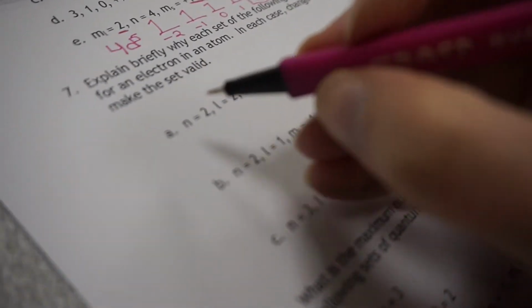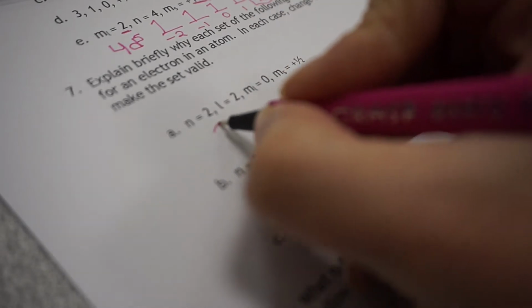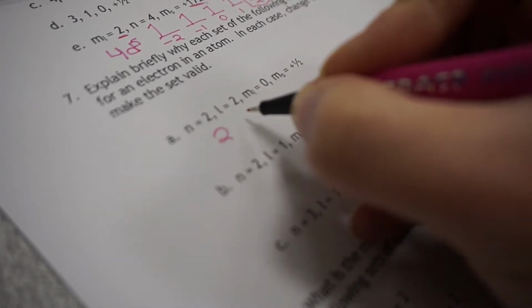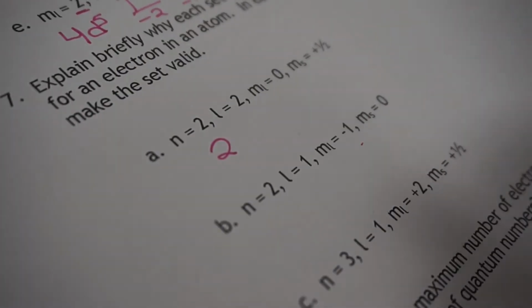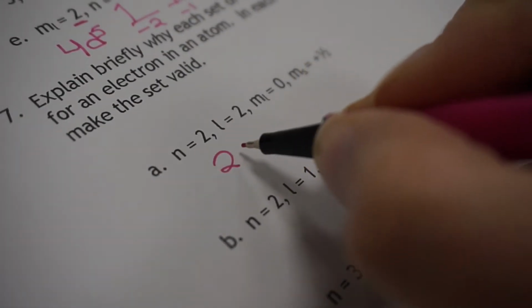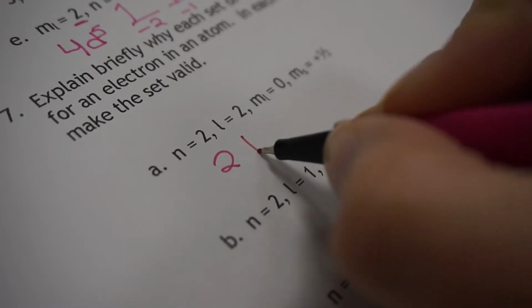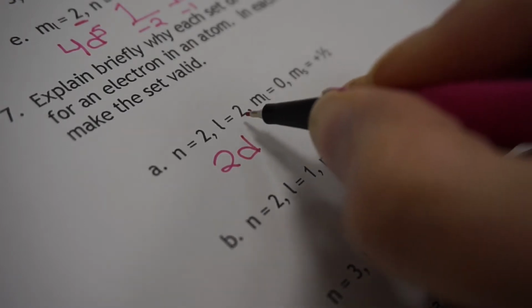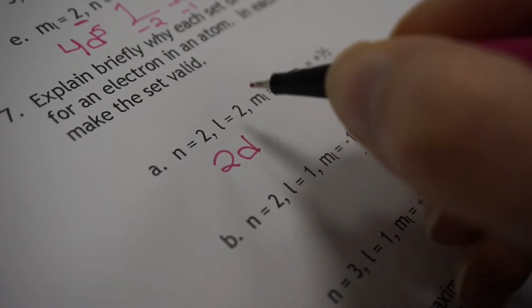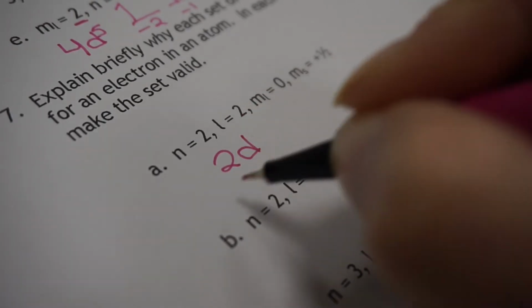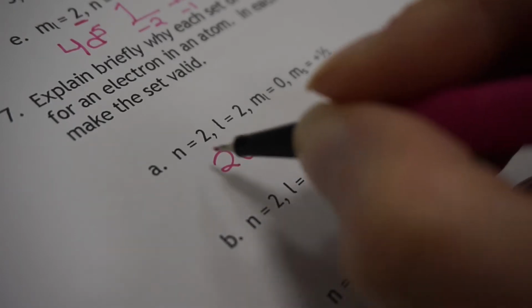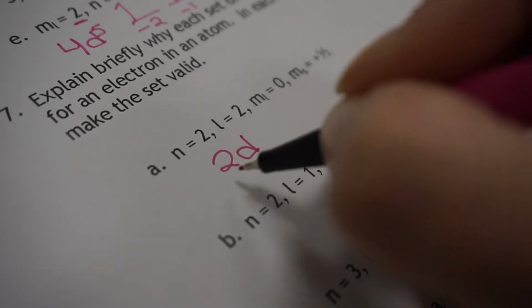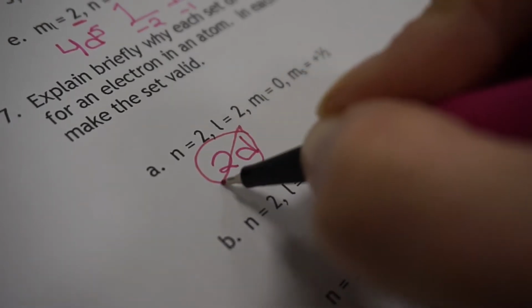So this one, n equals 2. l is equal to 2, so it would technically be in the d orbital. Do you see the problem here? If you look on the periodic table, guys, what energy level does d start at? Does it start at 2? Is there a d orbital in the second energy level? So already we know this is bad because this is not a thing.